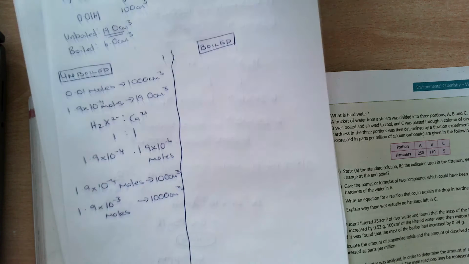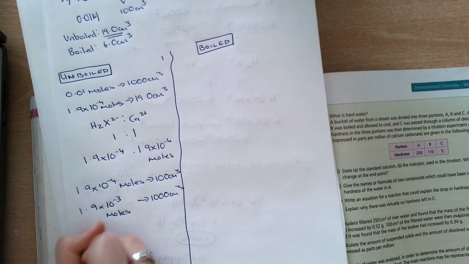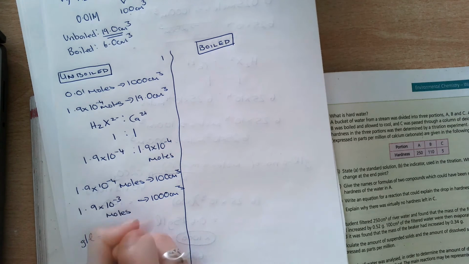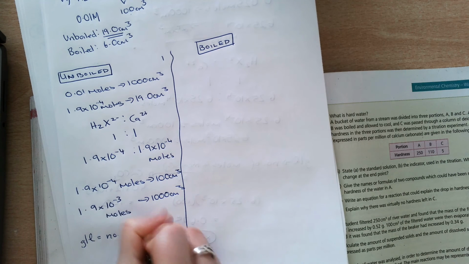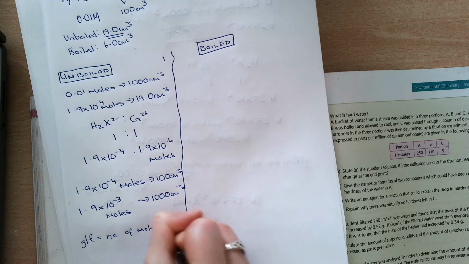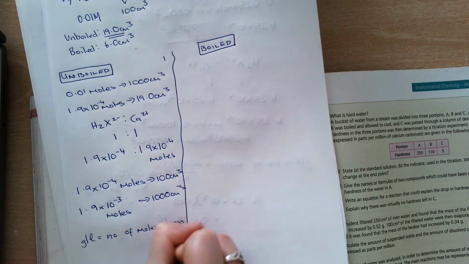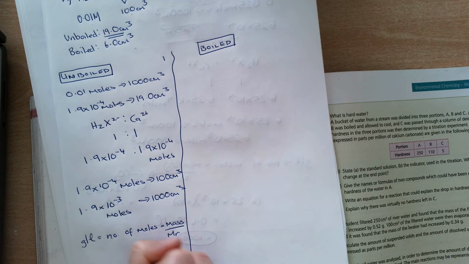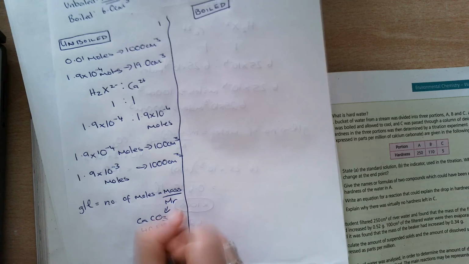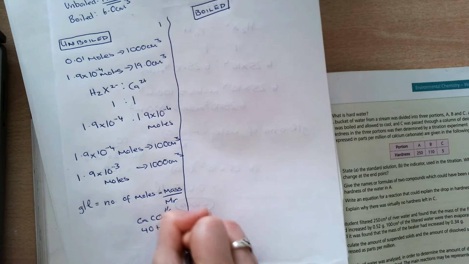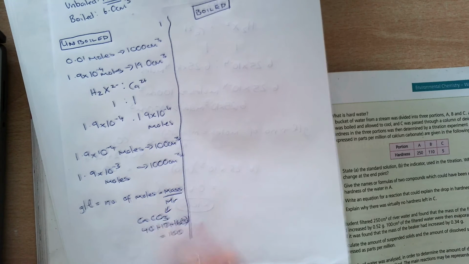Next then, I need to work out my grams per litre, and my grams per litre is going to be: number of moles equals mass in grams divided by my relative molecular mass of calcium carbonate, 40 plus 12 plus 16 by 3, which gives me 100.